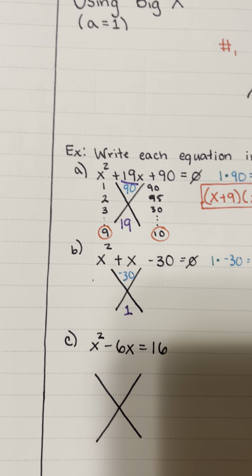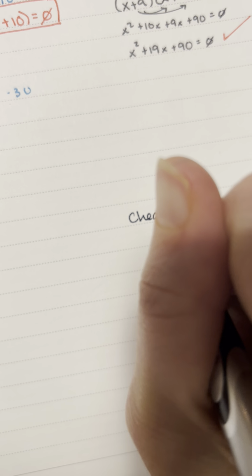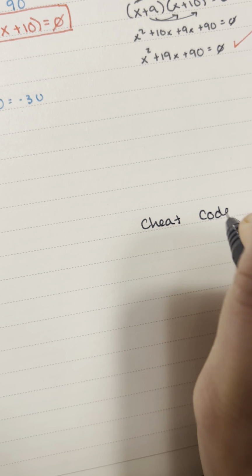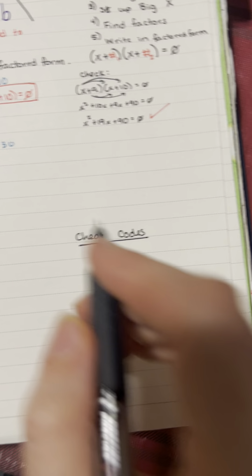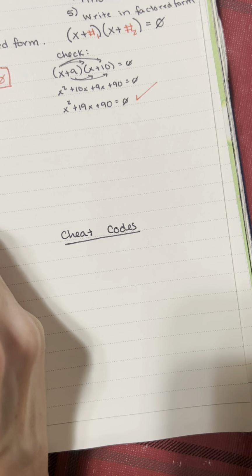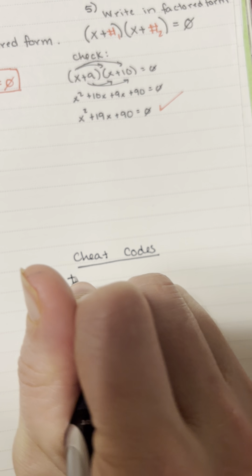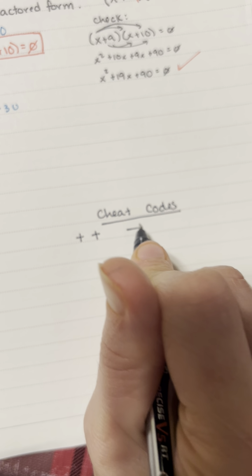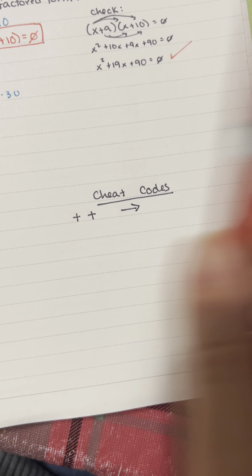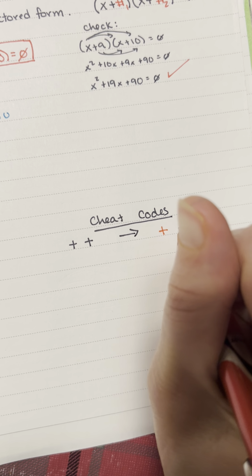Now, there's going to be a little bit of a cheat sheet, so let's write some cheat codes over here. If I have a positive b and a positive c, positive, positive, then my answer, when I factor it, is also going to be positive, positive.